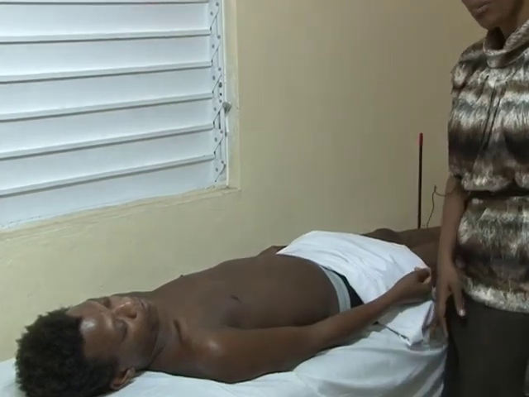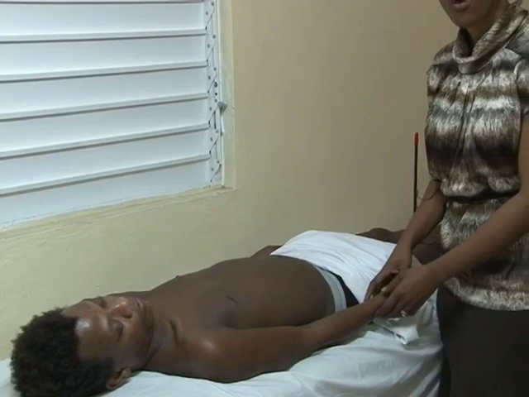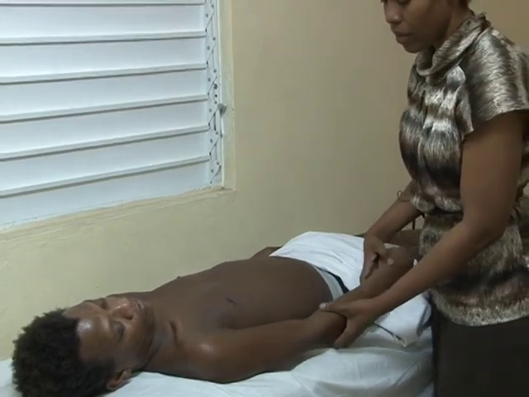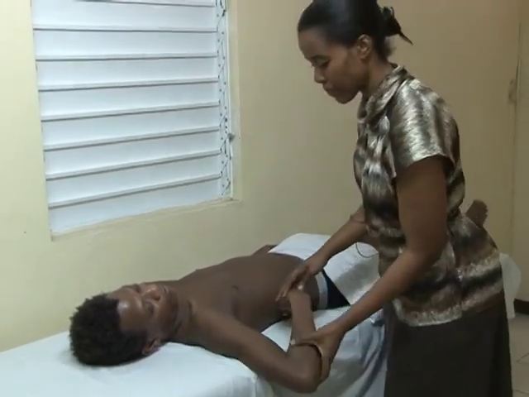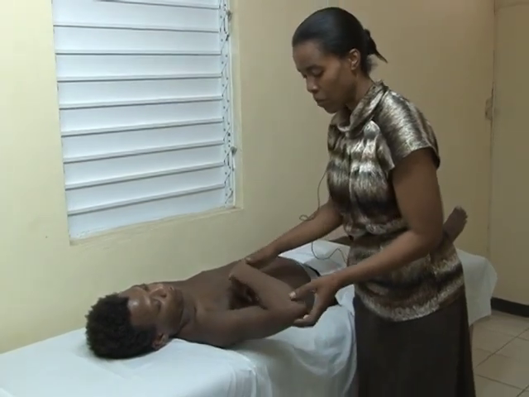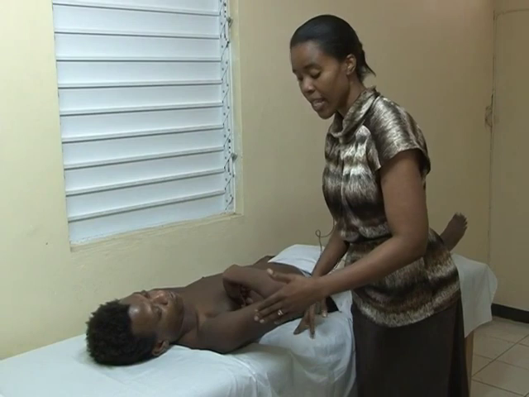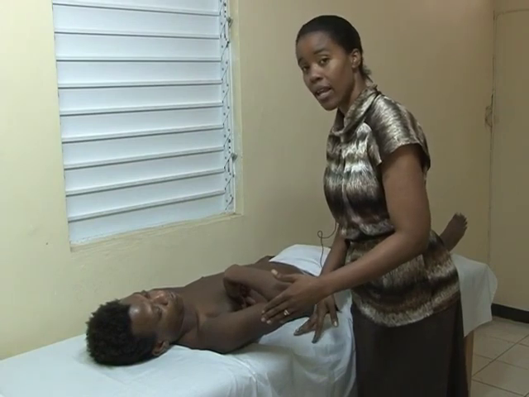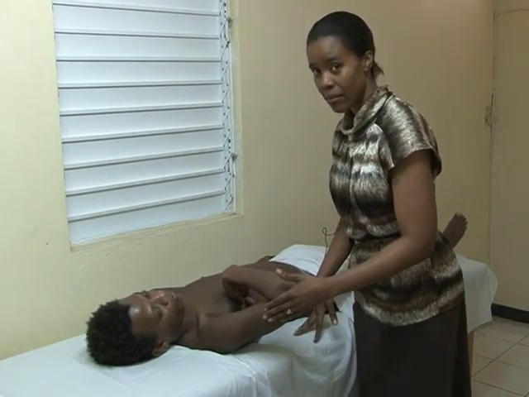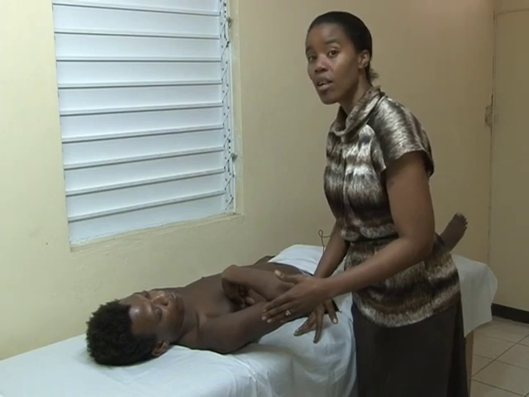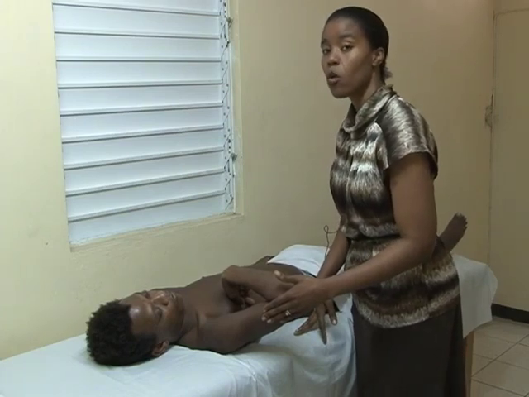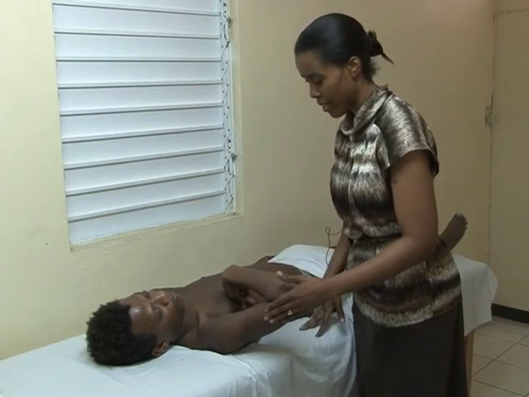For grade 4 power, bend your elbow. Can you keep your elbow up? For grade 4 power, the patient is able to lift against gravity as well as against my resistance, but it is not normal power. I am able to overcome them as demonstrated here.